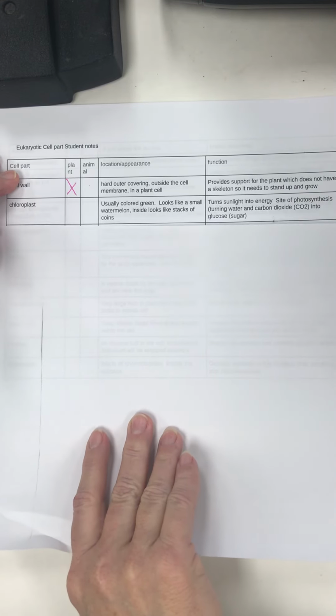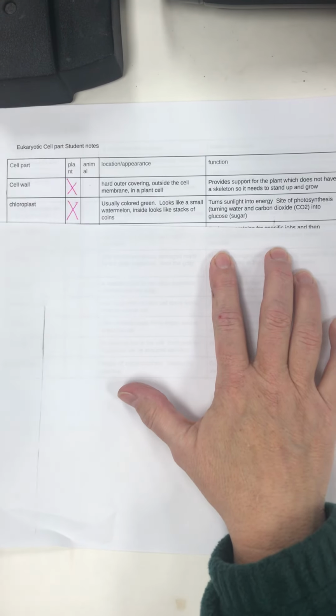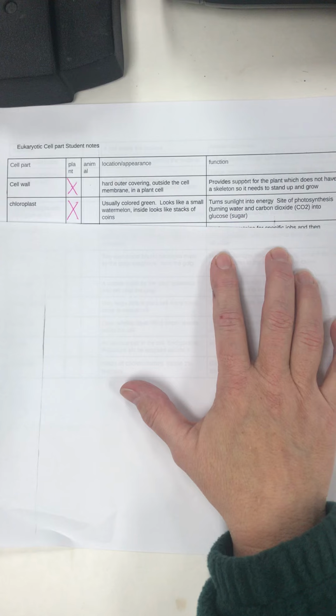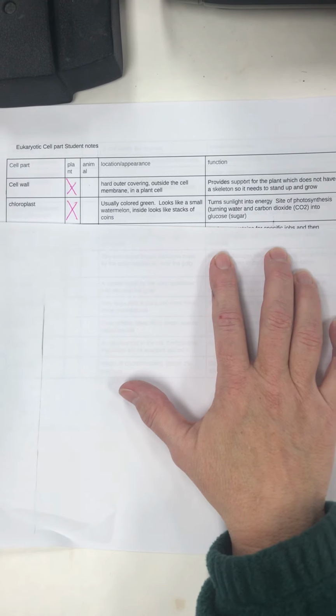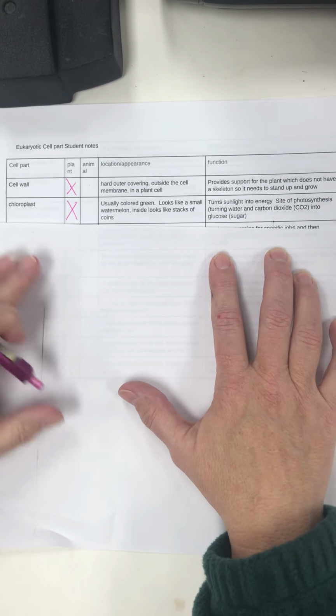We'll do a couple of these, and we'll look at a diagram. The chloroplast is only in a plant cell. It's usually colored green, looks like a small watermelon. Inside looks like a stack of coins. Turns sunlight into energy. It's the site of photosynthesis, which is turning water and carbon dioxide, CO2, into glucose or sugar.